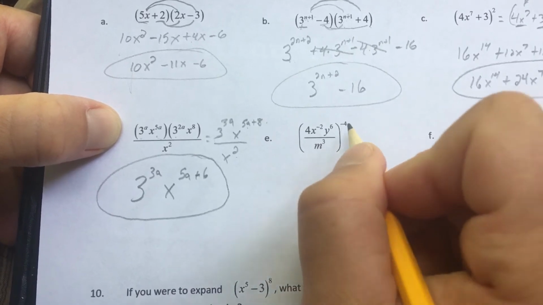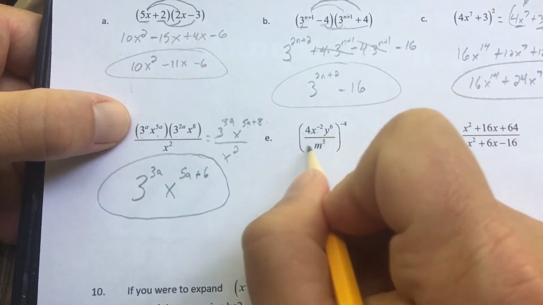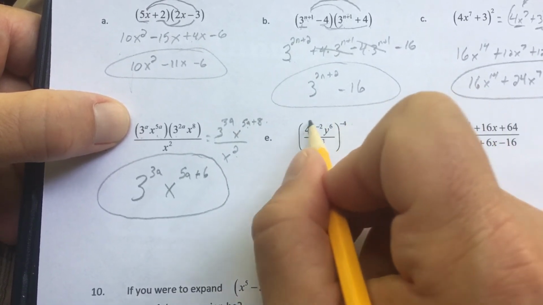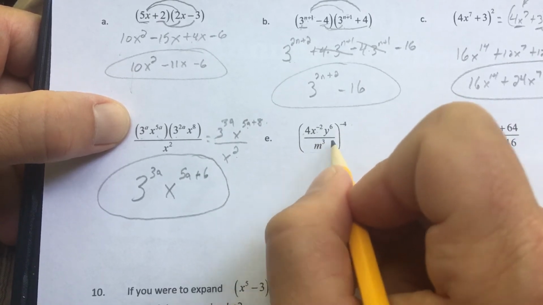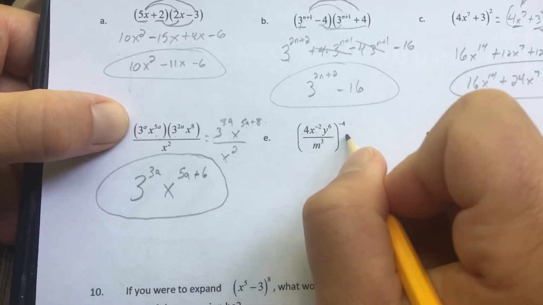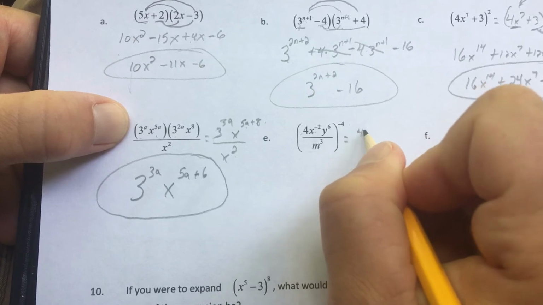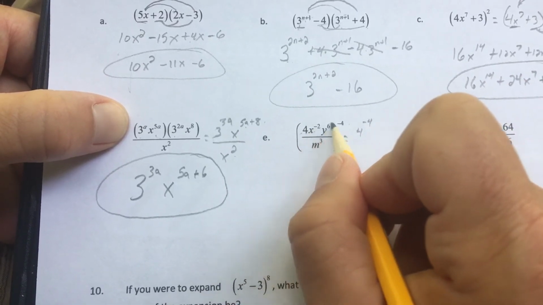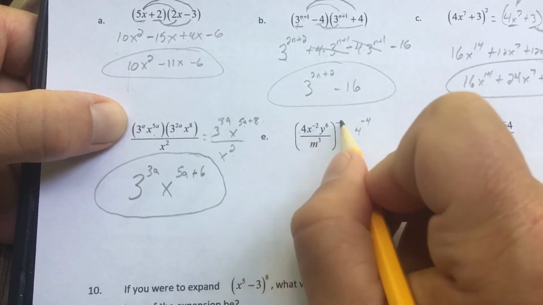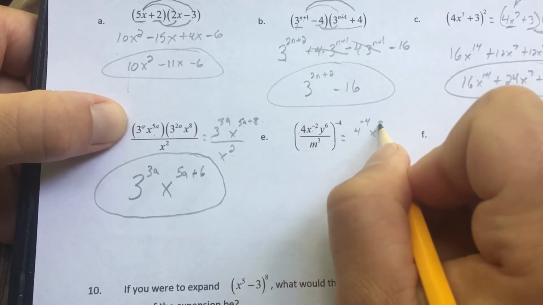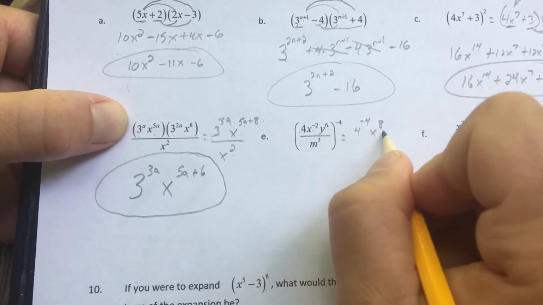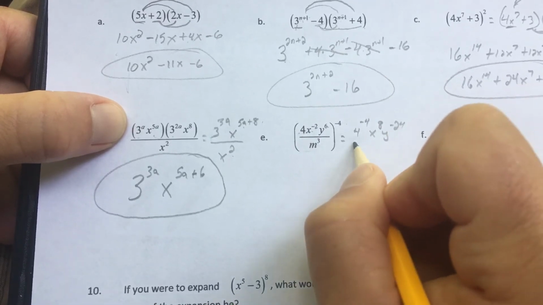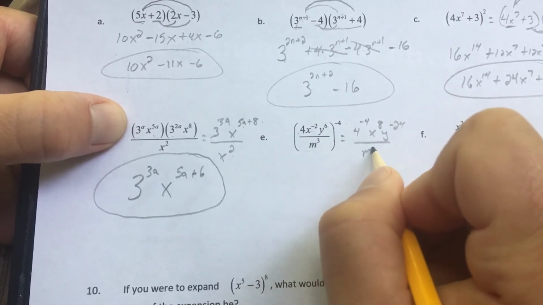What you can do is, since all of these are multiplying together, you can give that negative 4 to everything and kind of work it through that way. So if we do that, we're going to get 4 to the negative 4th. You got to make sure the number gets a 2. We're going to multiply here. So negative 2 times negative 4 is positive 8. 6 times negative 4 is negative 24. 3 times negative 4 is negative 12.